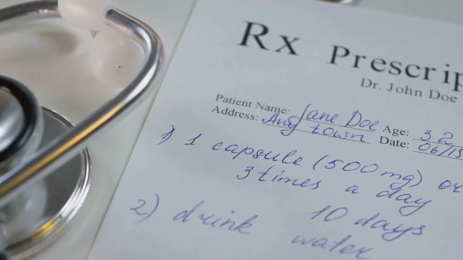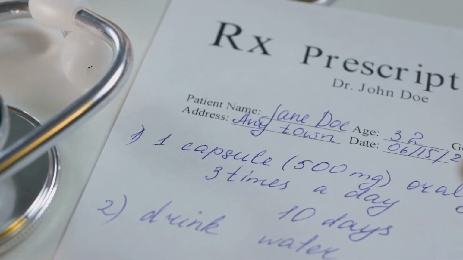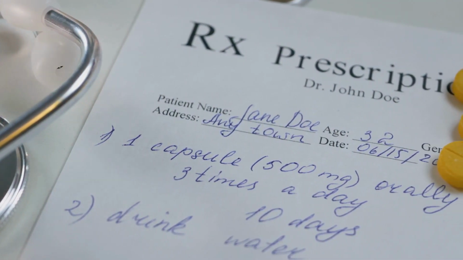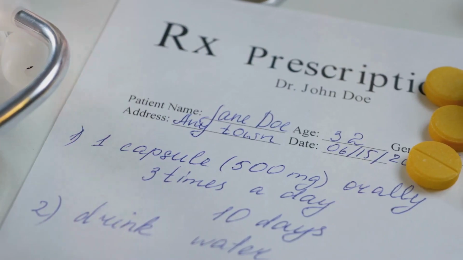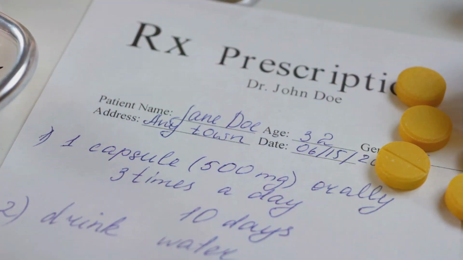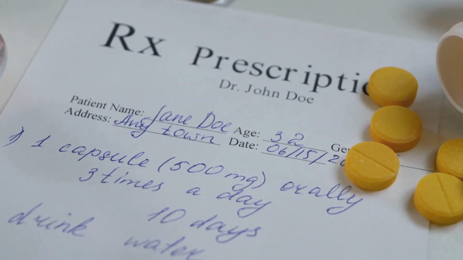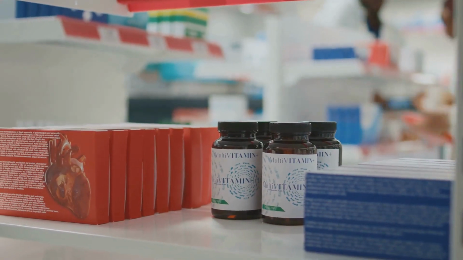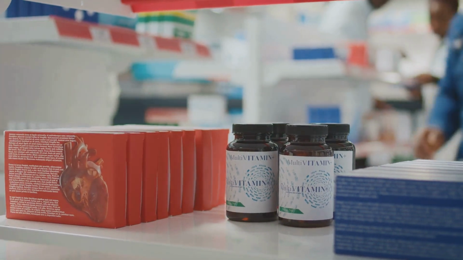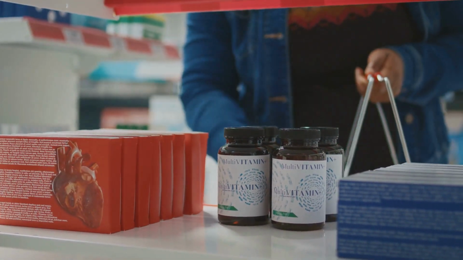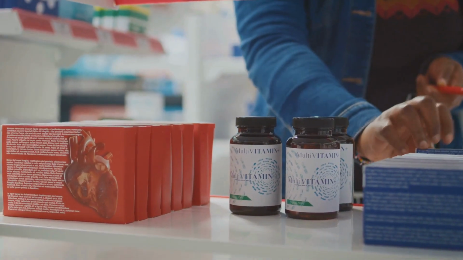Lastly, we have mefloquine. This drug is used both as a treatment and as a preventive medication for malaria. It's often recommended for travelers heading to malaria-endemic areas. Mefloquine is useful for both treatment and prevention, but it's not without its downsides. Some people experience psychological side effects including vivid dreams and anxiety.